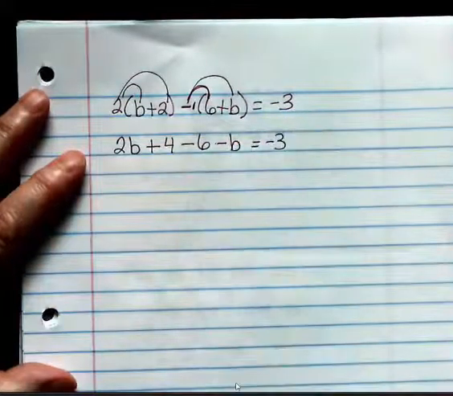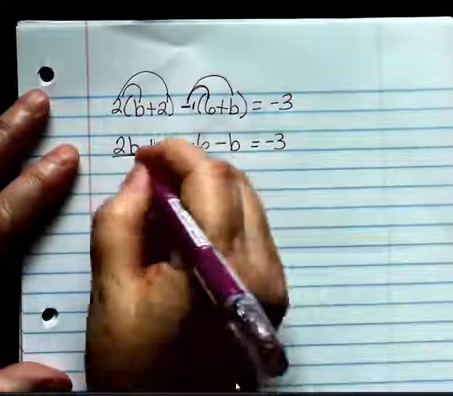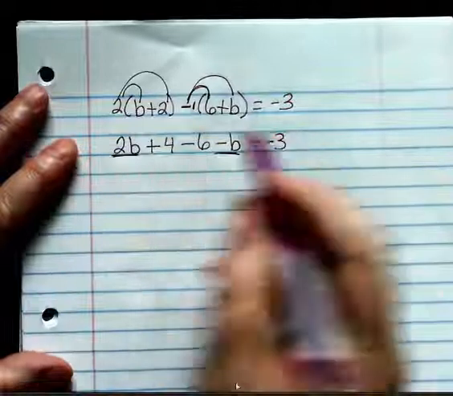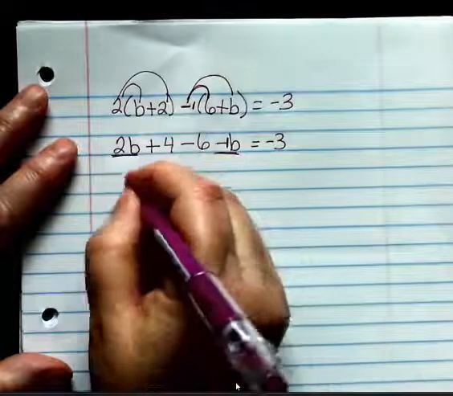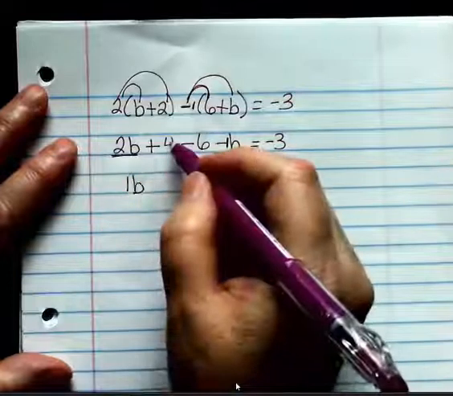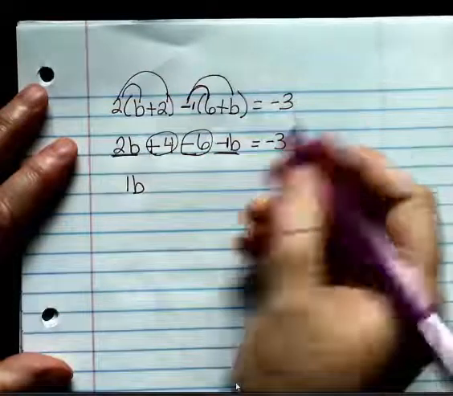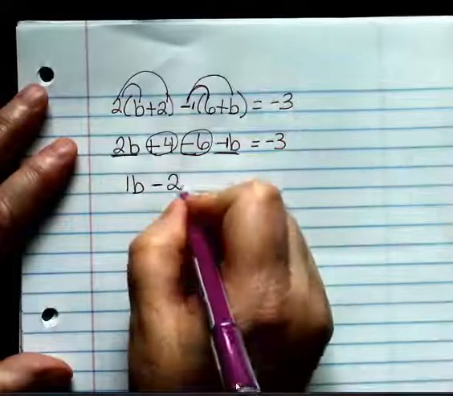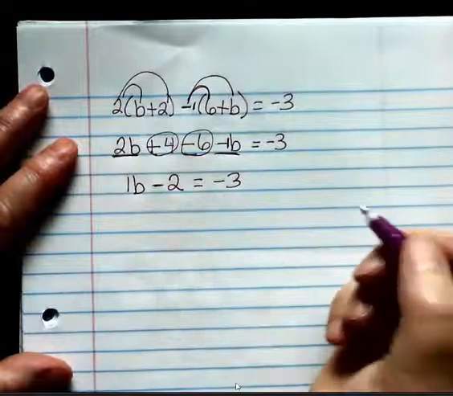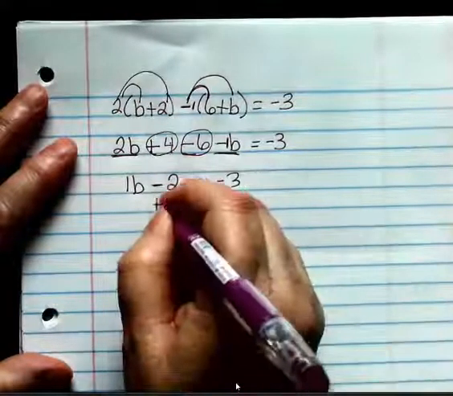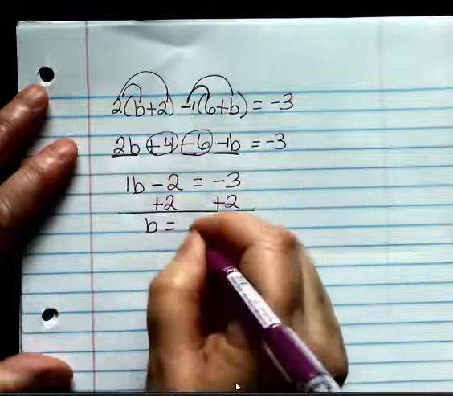is negative b. Now, on the same side, we join forces. What's 2b minus b? Well, remember there's a 1 in there. So 2 minus 1 is 1b. Now, what's a 4 and a negative 6? Who's going to win the fight? Negative, by 2, equals negative 3. So now I need to add the 2 to both sides. And b equals negative 1.